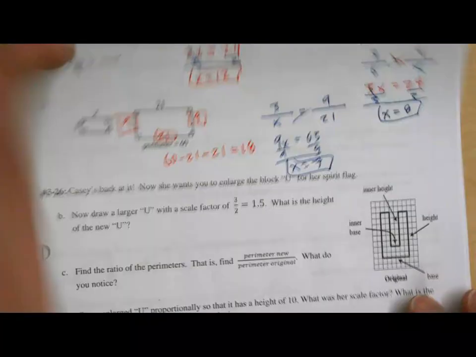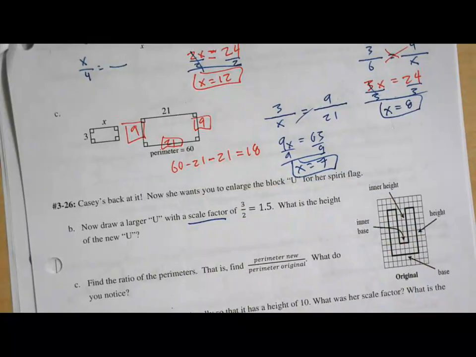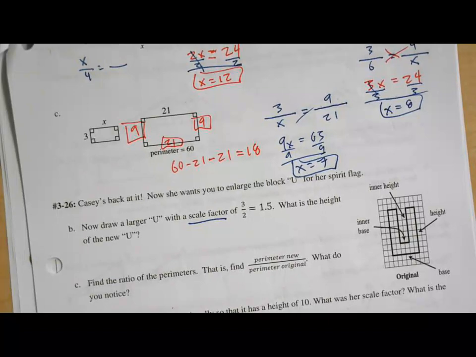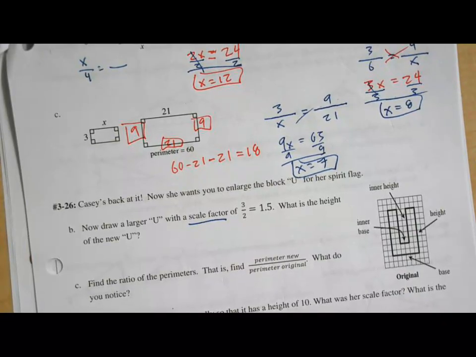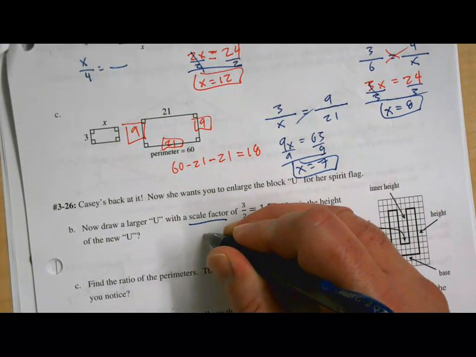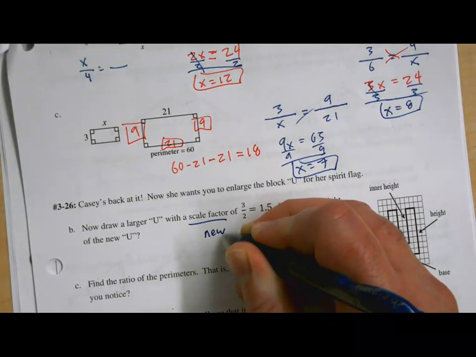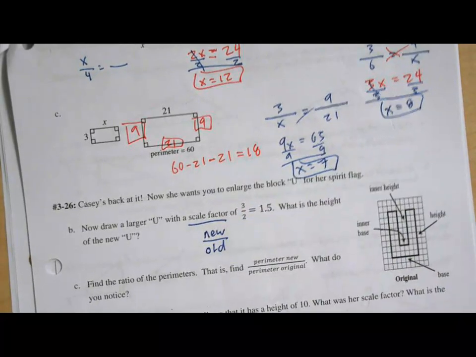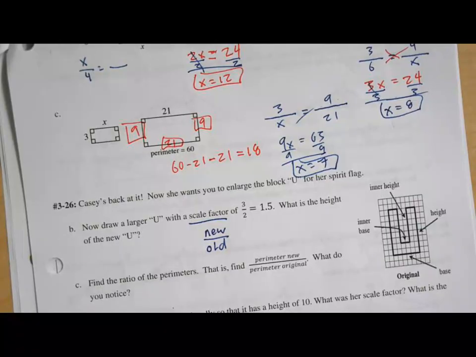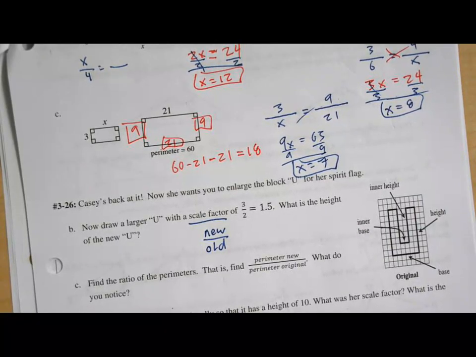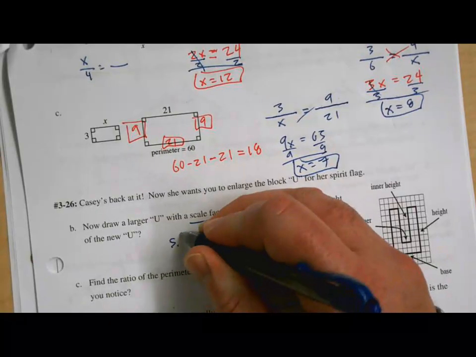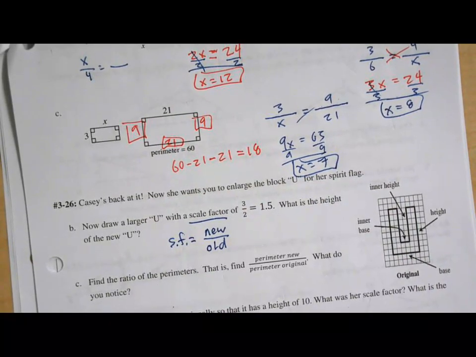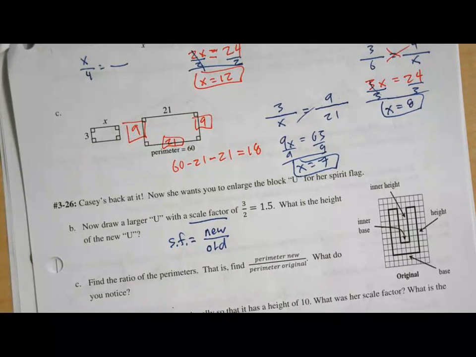The big thing is scale factor. We've seen this before with dilations, right? Every set of similar figures has a scale factor, but you need to know which one's the original and which one's the new. When we do scale factor, we always take the new size and divide it by the original size. I'm going to say new and old. That's going to be our scale factor. It's the new size divided by the old size.